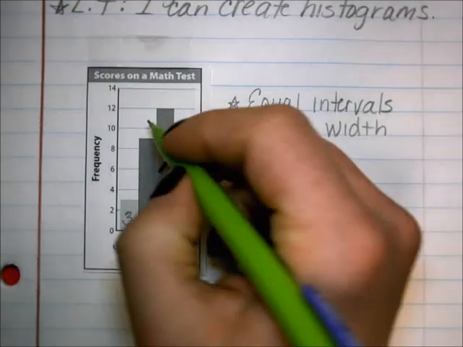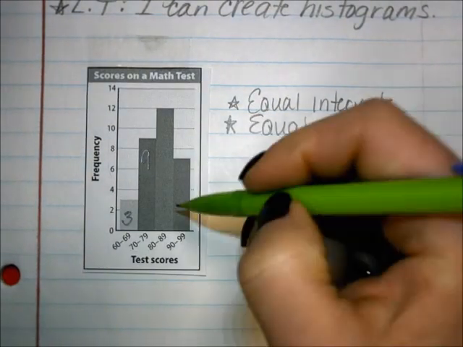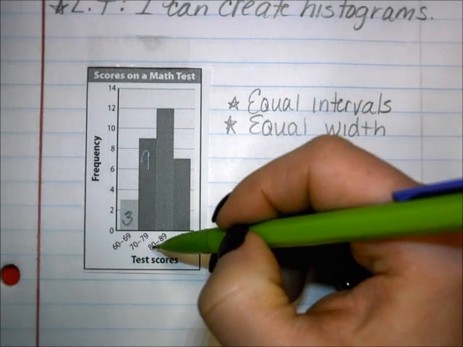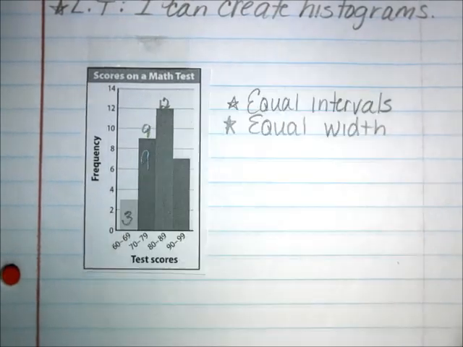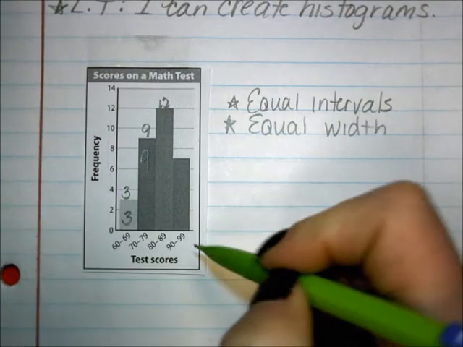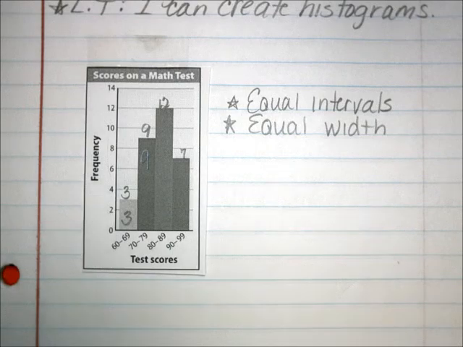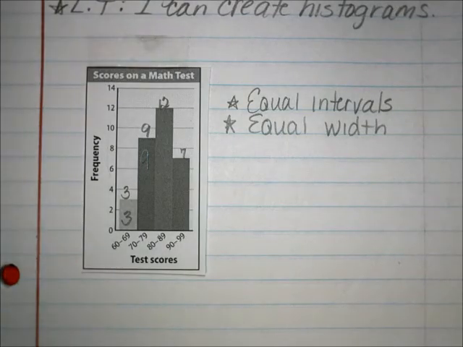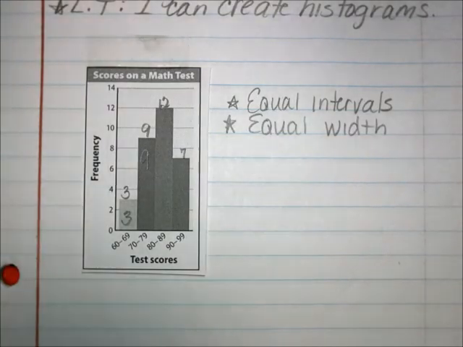Now this would be 9. If you look, it's between the 8 and the 10. In the interval of 80 to 89, there are 12 of those. Maybe I'll write the numbers up there. And then 90 to 99, there appears to be 7 of them. That information will be important in our next lesson when we're looking at statistics and trying to get some statistical data from this histogram.